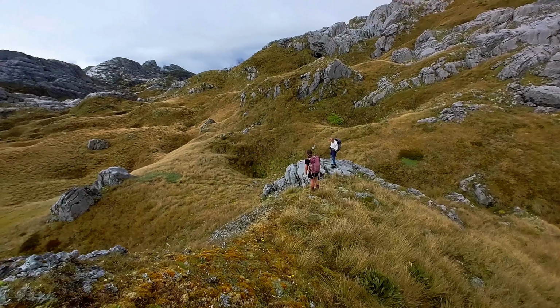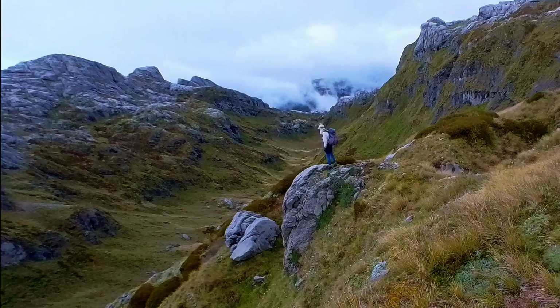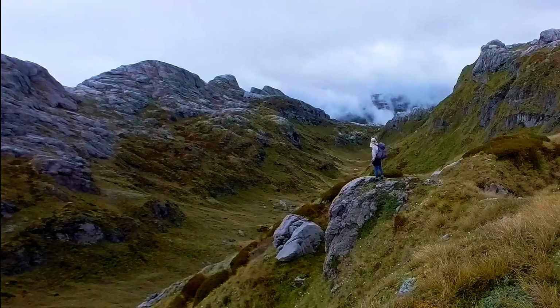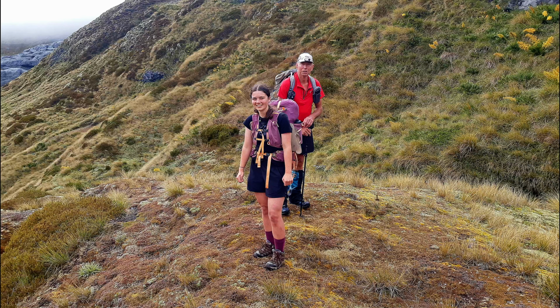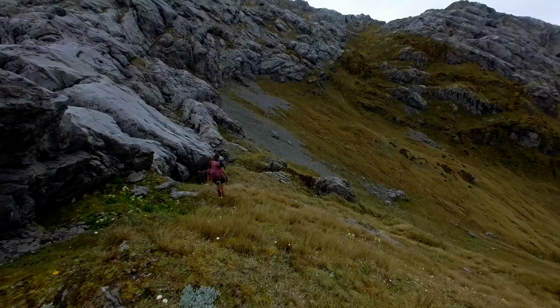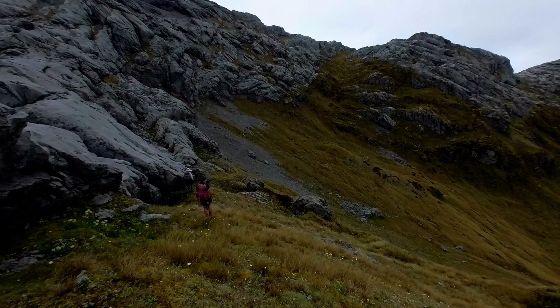Once we dropped down off a saddle towards Poverty Basin, the cloud dispersed, which allowed us to pick our way from cairn to cairn through the labyrinth to the cliff face south of Mount Owen's summit.